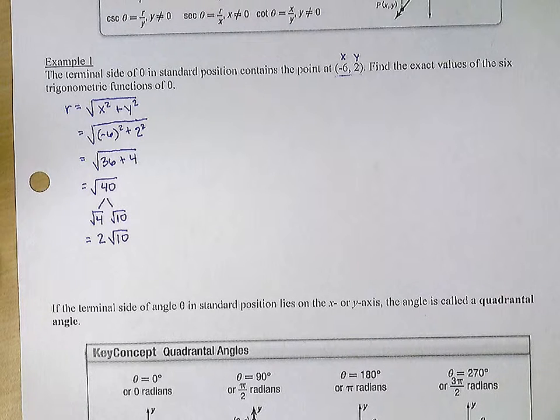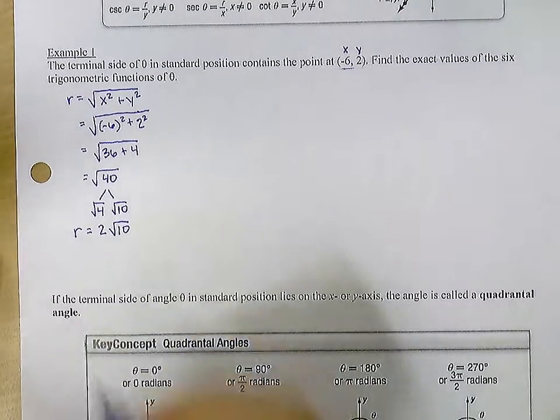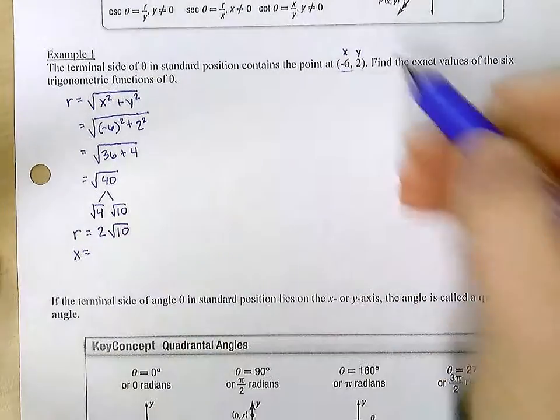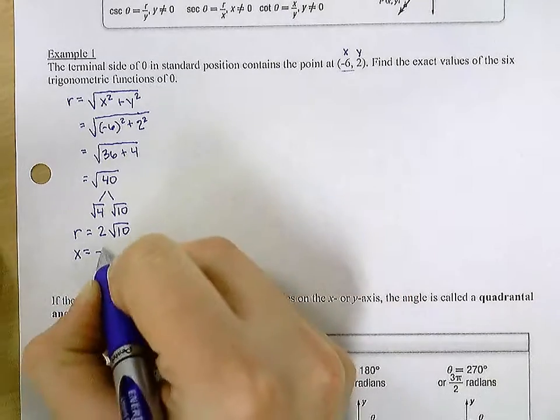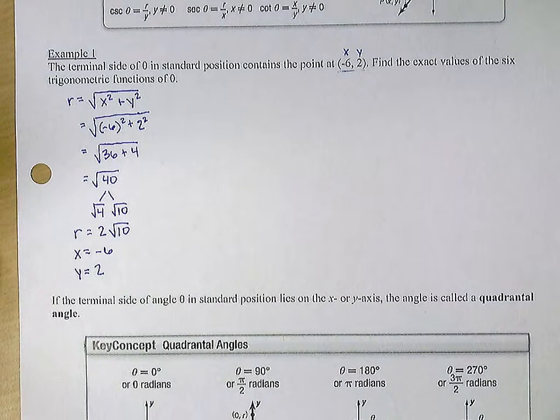So this simplifies to 2 square roots of 10, and that is your r value. My x value, again, is -6, and y is 2. Using those 3 values, I can find the 6 trig functions of theta.